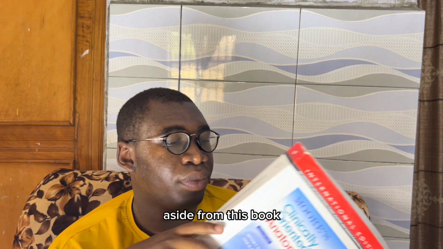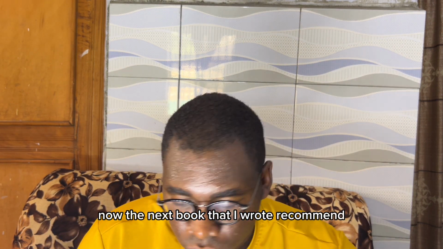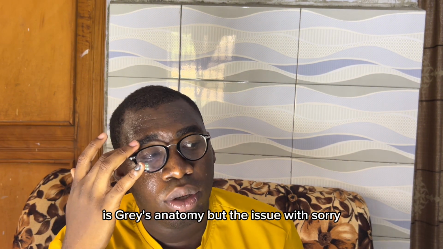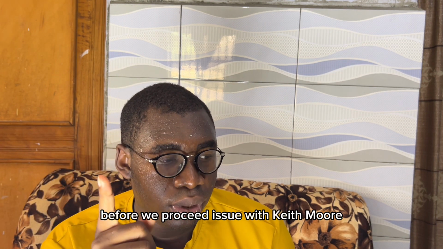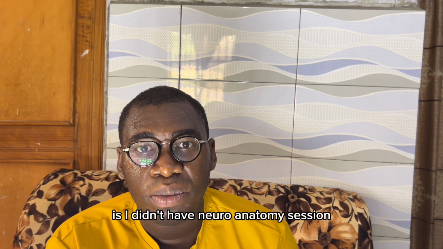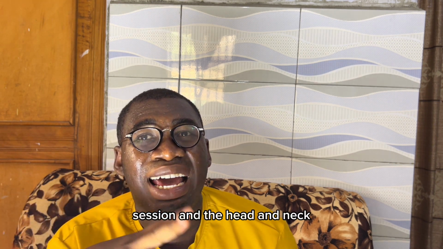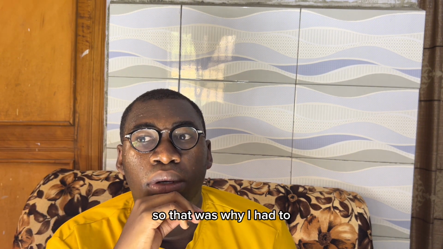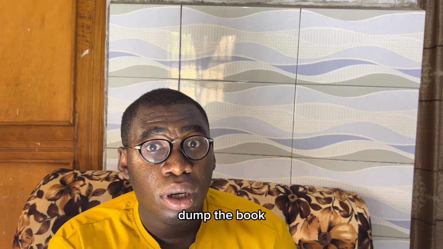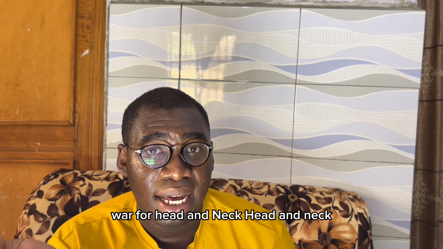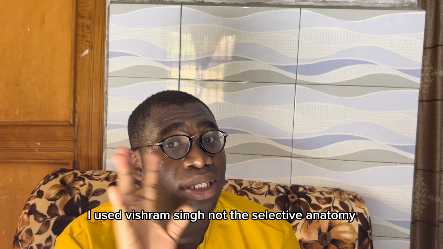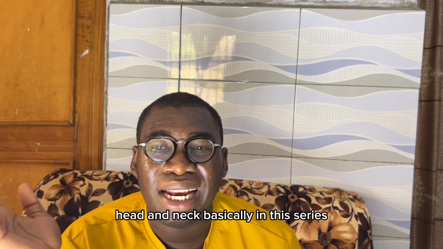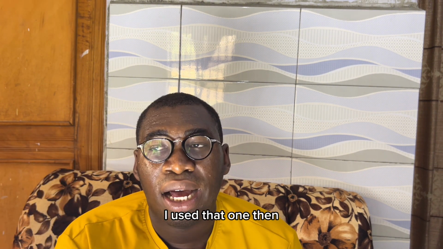Aside from this book, the next book that I would recommend, I don't have the hard copy, is Gray's Anatomy. But sorry, before we proceed, the issue with Cave More is that they didn't have neuroanatomy, and their head and neck wasn't so detailed, so that was why I had to dump the book. For head and neck, I used Vishram Singh, not the selective anatomy, the main Vishram Singh textbook. Vishram Singh's textbook of head and neck is basically what I used in this series.